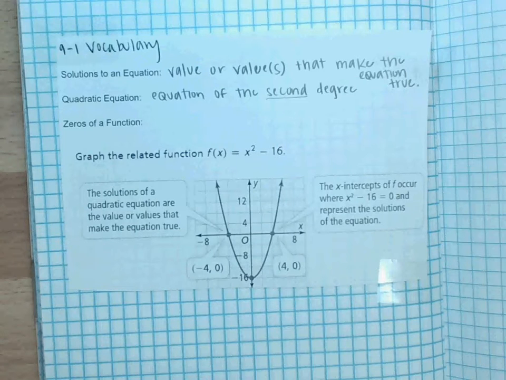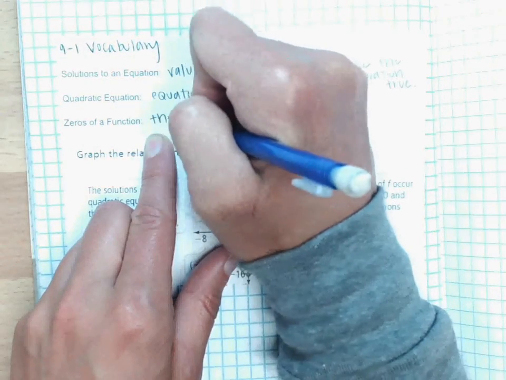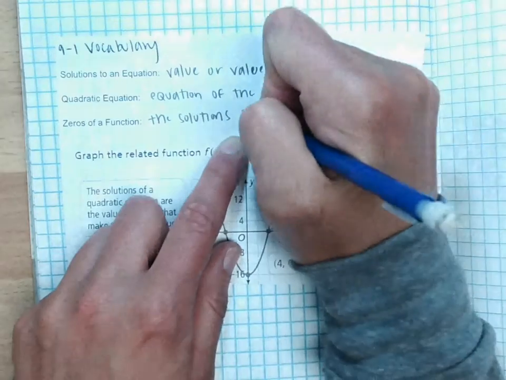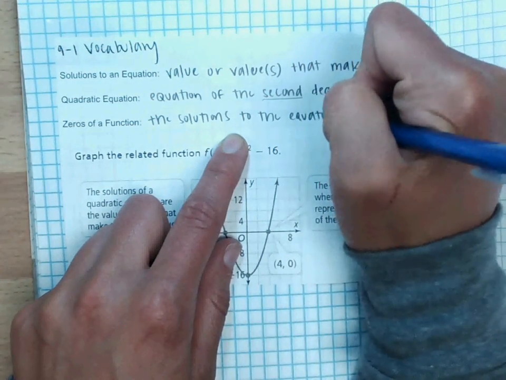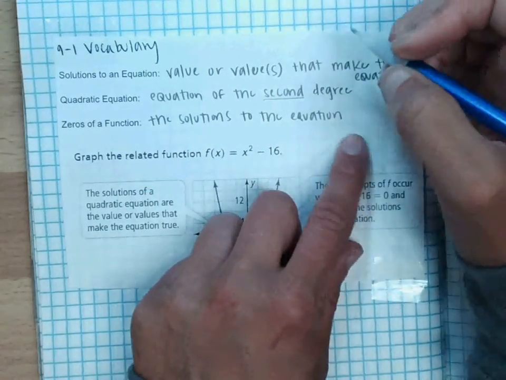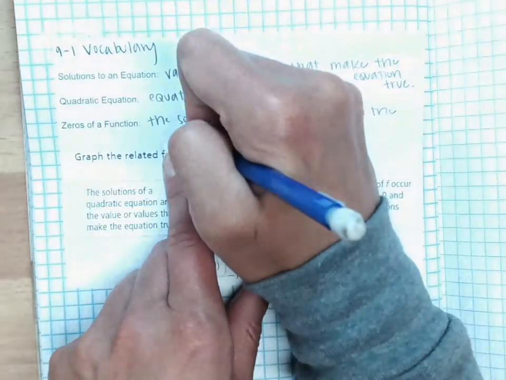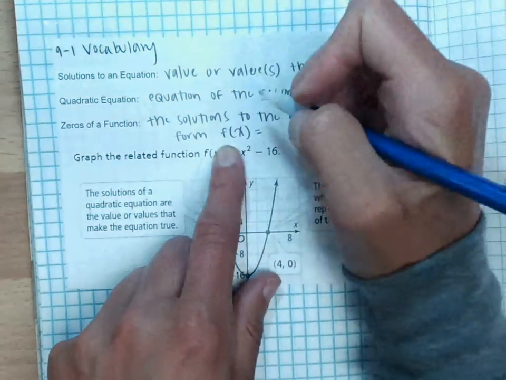Now, the zeros of the function are actually the solutions. So if I tell you to find the solutions to the quadratic equation, or if I tell you to find the zeros of the quadratic function, that's the same thing. The zeros of the function are the solutions to the equation in the form f of x equals 0.